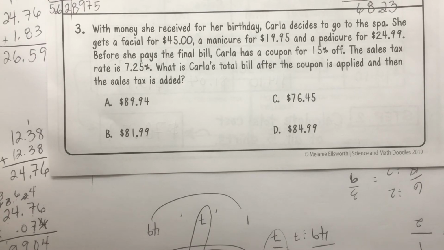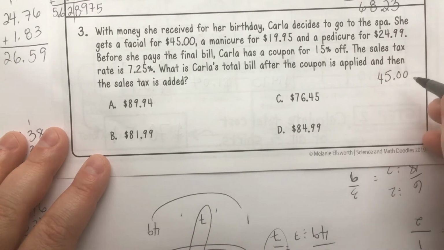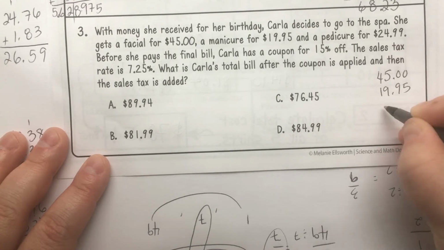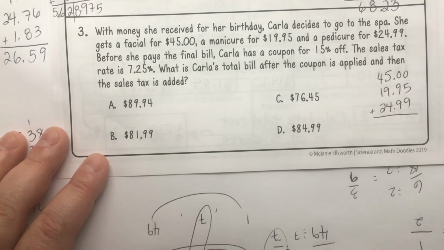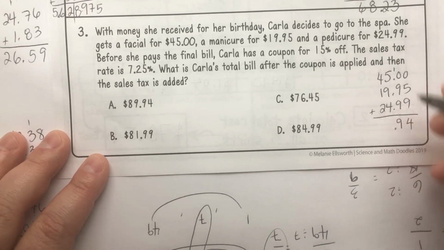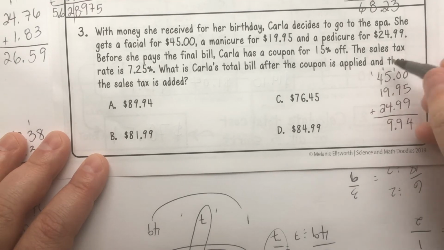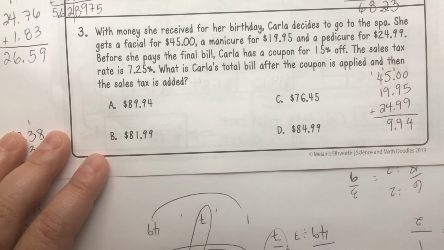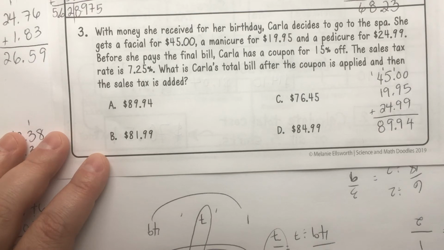All right. So let's first calculate all the prices. So if we have $45, we have $19.95. We have a pedicure, $24.99. We're going to add all this up. First step. Okay, 5 plus 9. 1 plus 9 plus 9. 18 plus 1 is 19. 1 plus 5 plus 9 plus 4. 19. 1 plus 4 plus 1 plus 2. So 5, 6, 7, 8. Whoa, sorry. 89.94. All right, and we're going to take the 15% off coupon.